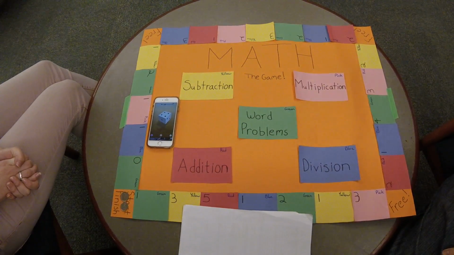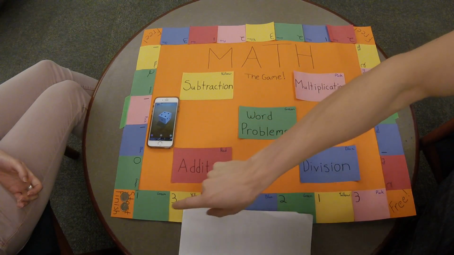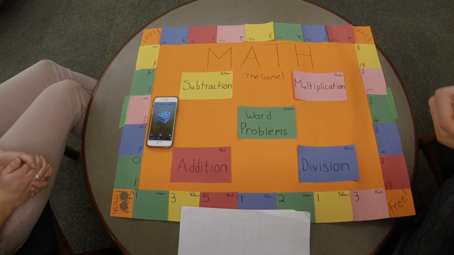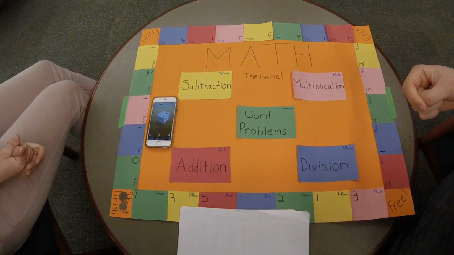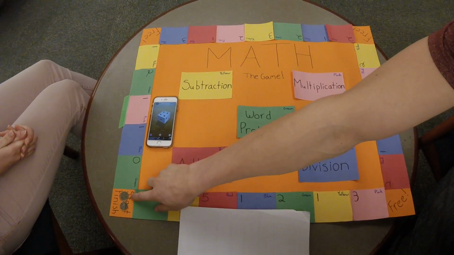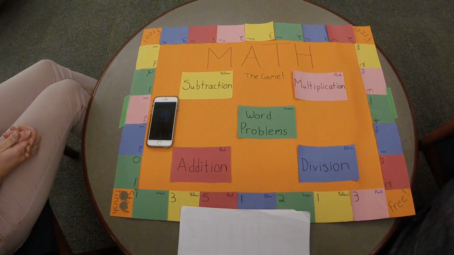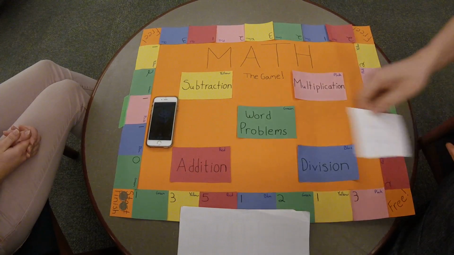math problems where essentially when you roll the dice, you're going to move your marker up the amount that you rolled, and when you land on a color, say that I rolled a 4 and I landed on a green, I would pick up a word problem card. So here are our cards.